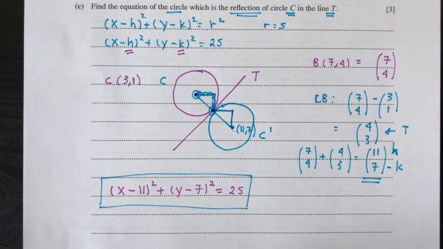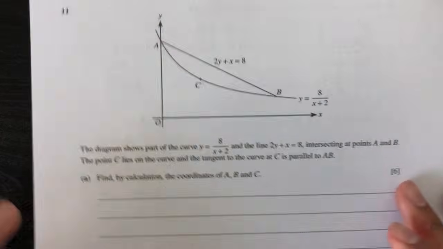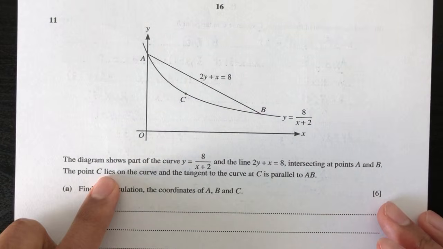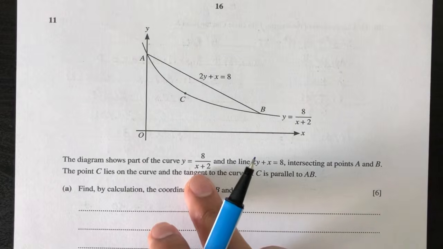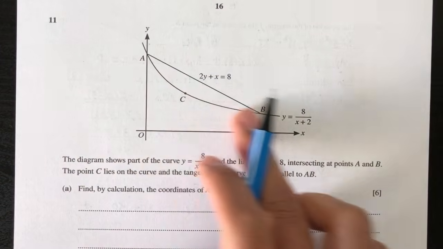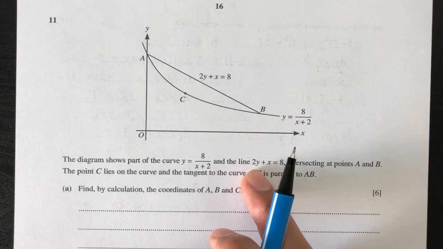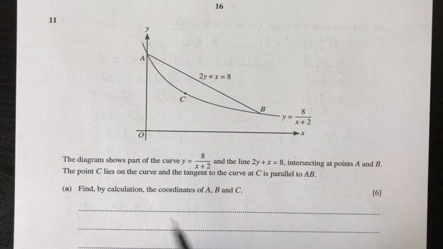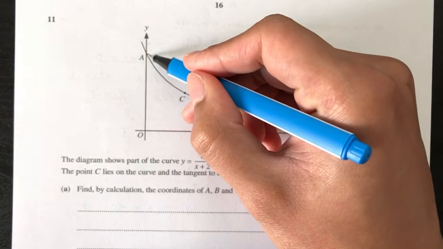Now let's see what else we have. We have question number 12, I think. Yep, 12 will be, that's 11 is the last question. Now the diagram shows part of the curve y equal to 8 over x plus 2. This one. And the line 2y plus x equal to 8. I think in the question this is the shaded region.